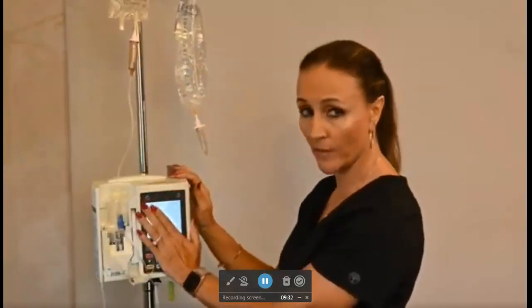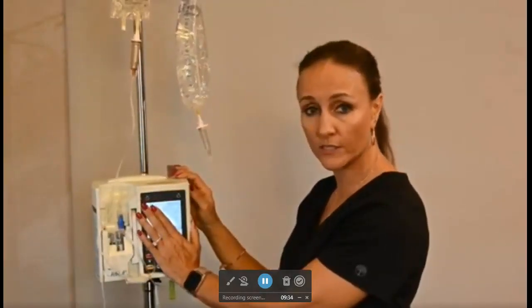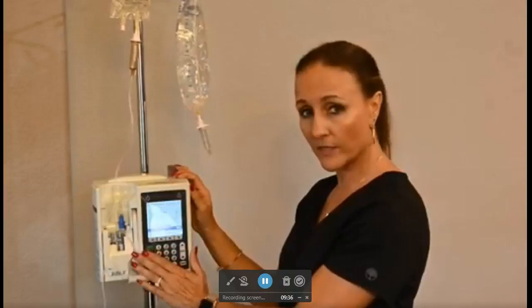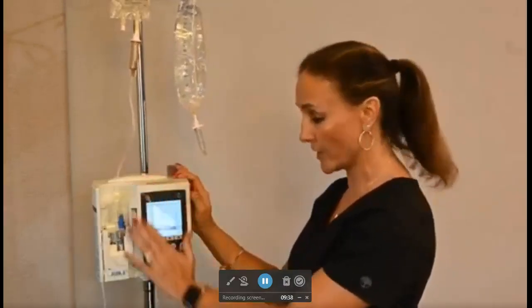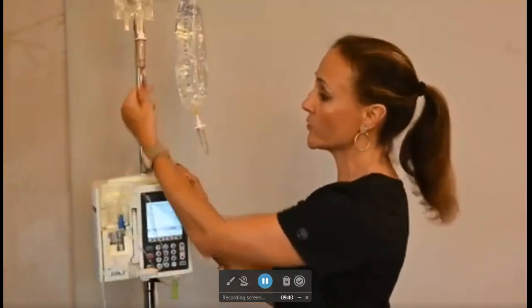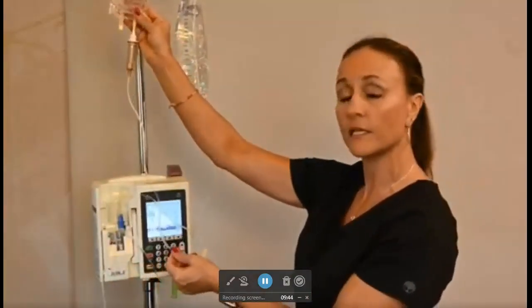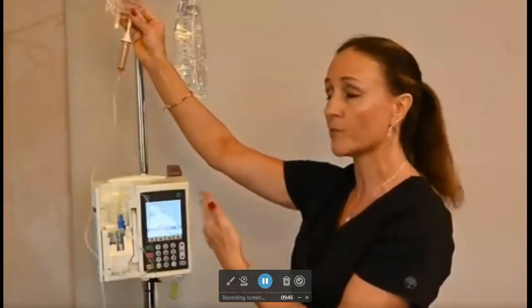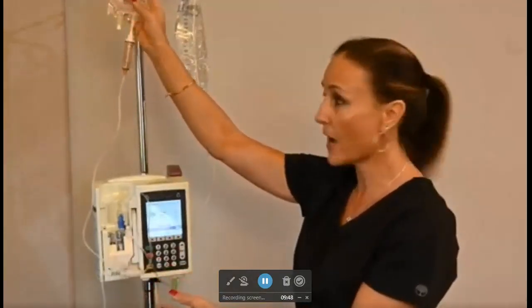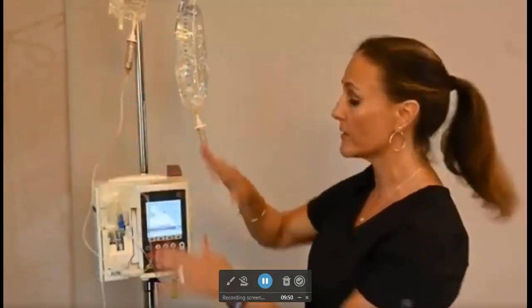This is something that you're going to do when you get into the skills lab. The nice thing about these pumps is that it knows the way that you program it, that this will run in over a certain amount of time. For example, if this is 50 mLs and I need to run this in 1 hour, then my rate would be at 50. So after an hour and it takes all of the antibiotic, the pump automatically switches and it goes back to the primary bag.